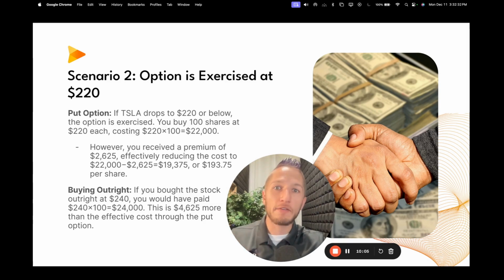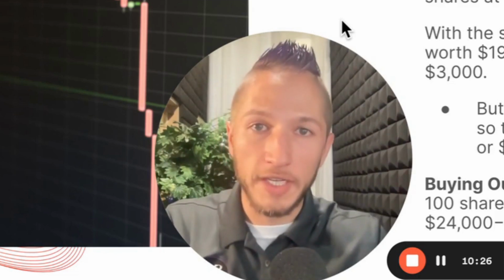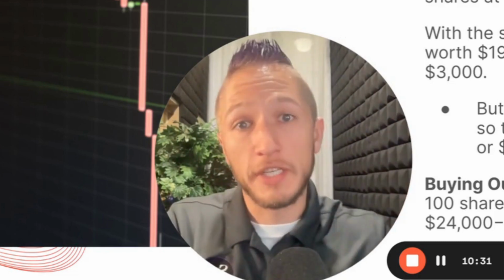Again, this is an idea for a position that you are already wanting to purchase because you think it is a good price as it is or very close to it. All right, scenario number 3. This is the worst case, well, not the worst case scenario. This is going to illustrate a scenario where you have risk involved.